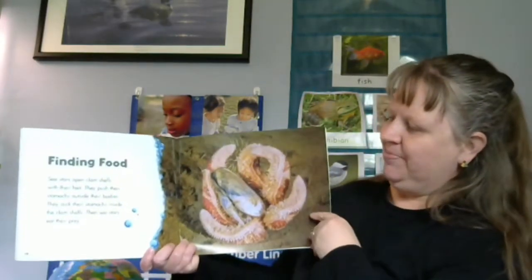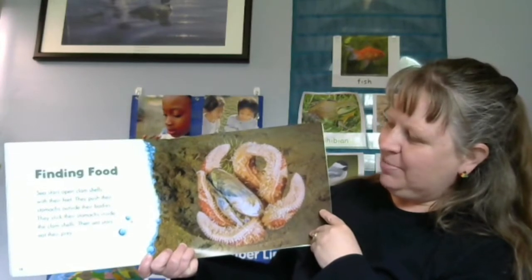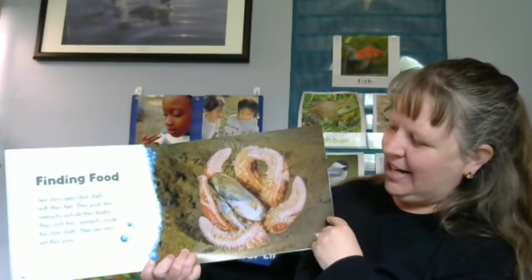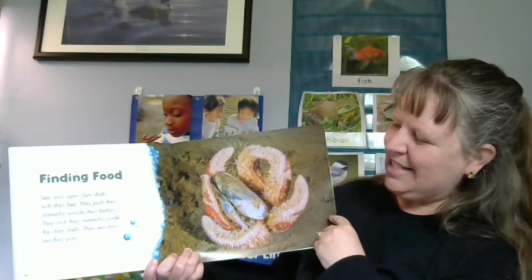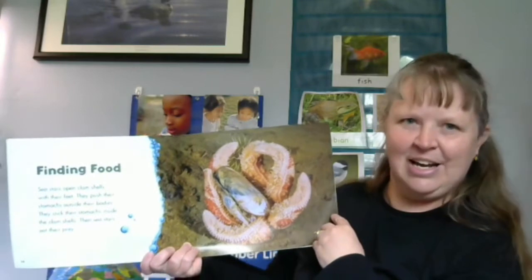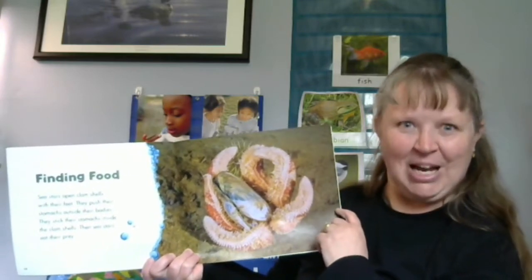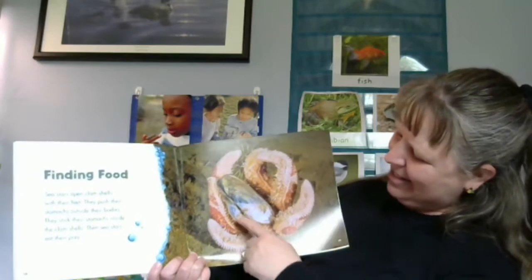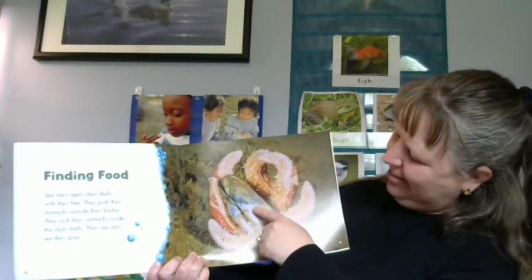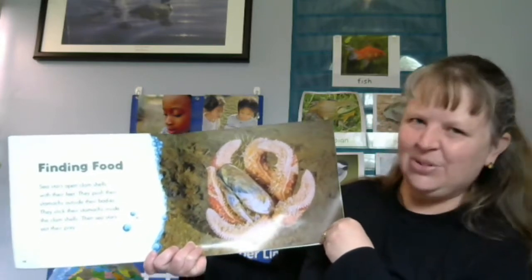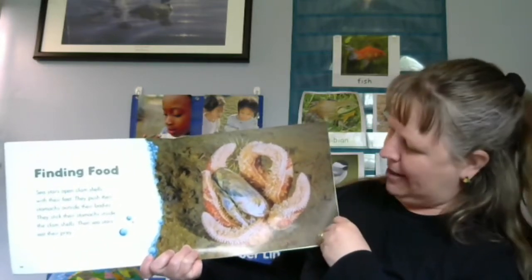Finding food. Sea stars open clamshells with their feet. They push their stomachs outside their bodies. They stick their stomachs inside the clamshells, and the sea stars eat their prey. Can you imagine sticking your stomach outside of your body to eat? Wow, that's amazing. So they're opening up the shell so that they can eat the clam inside. We'll take a look at clamshells here in just a minute.